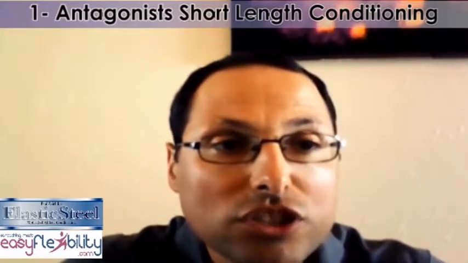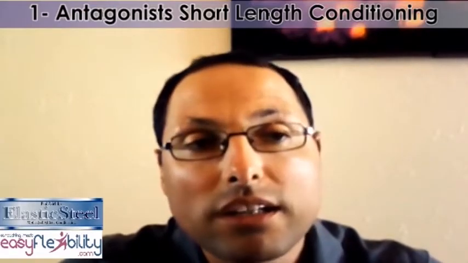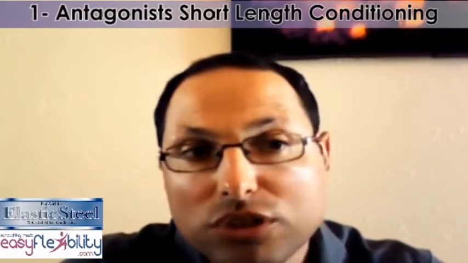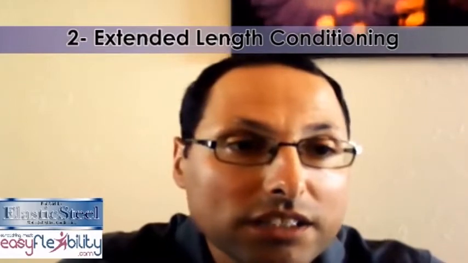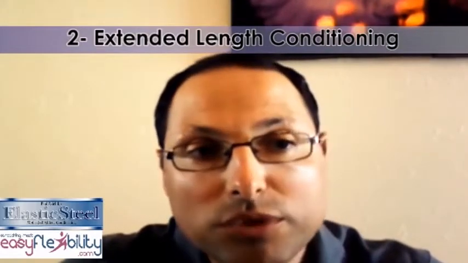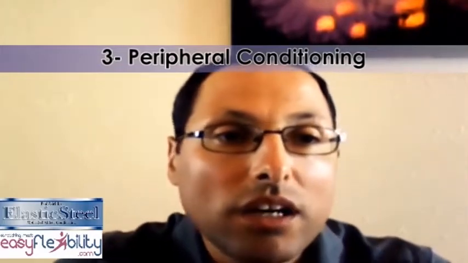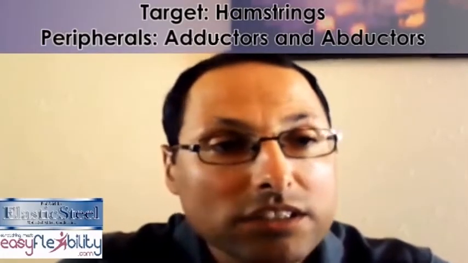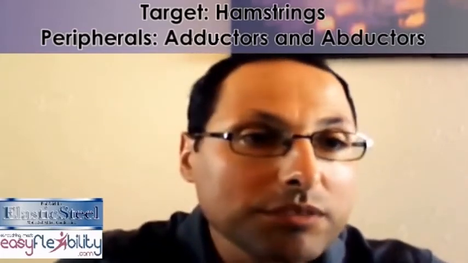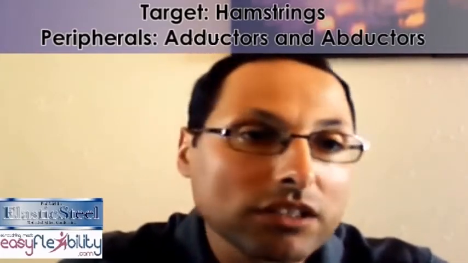Antagonist short length conditioning, which means that we're targeting the muscles opposite the ones that we stretch. We have extended length conditioning, the same muscles that we stretch, and we have peripheral conditioning, which is not the opposite, not the same. In other words, if we're targeting hamstrings, we're not working the hip flexors and quads, and we're not working the hamstrings, but we're working the adductors or abductors, so it's peripheral. So strength usually focuses on specific muscle groups.